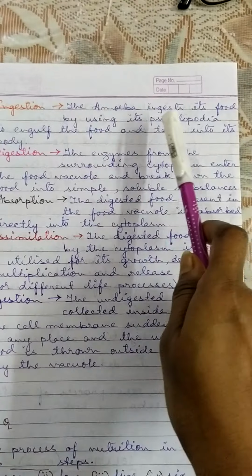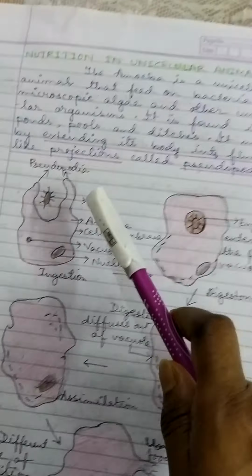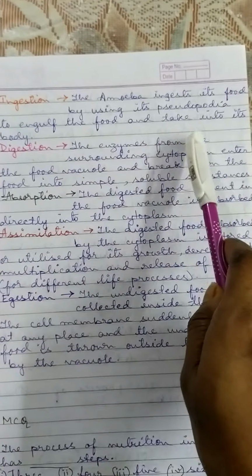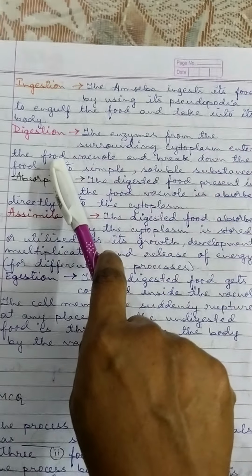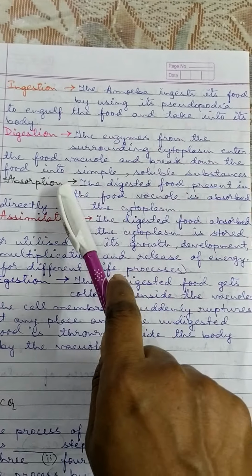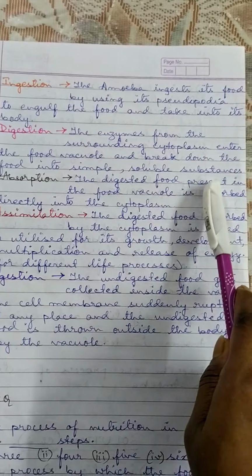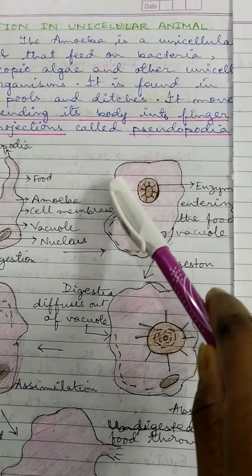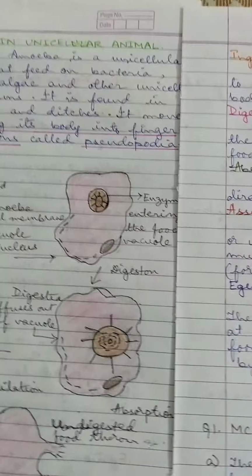The amoeba ingests its food by using its pseudopodia, as we have seen here, to engulf the food and take it into the body. Then comes digestion by the digestive juices. The enzymes from the surrounding cytoplasm enter the food vacuole and break down the food into simple soluble substances. In this stage, the digestive juices come from the cytoplasm and digest the food material.